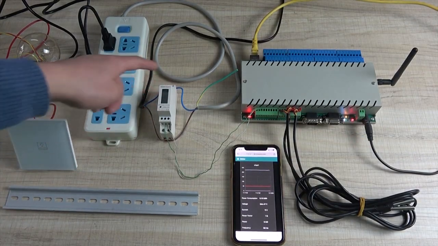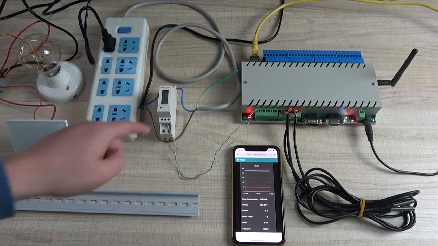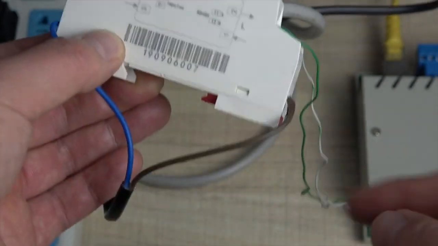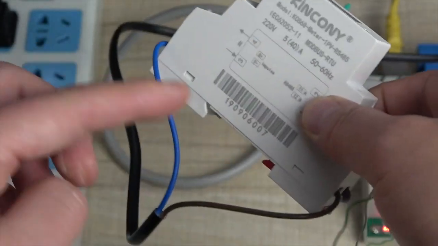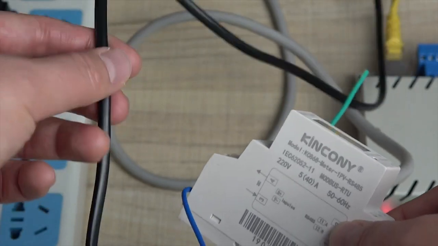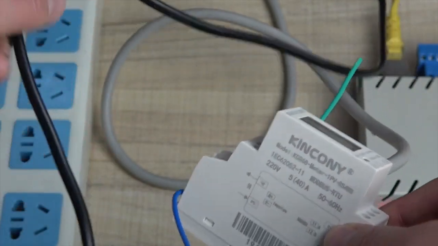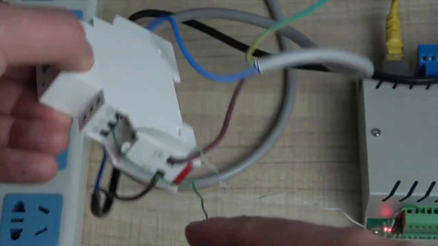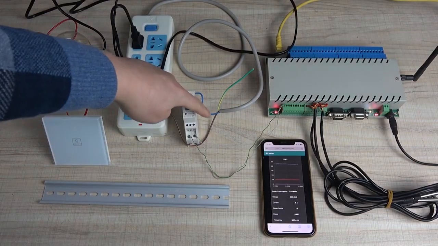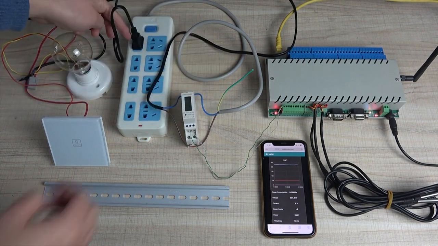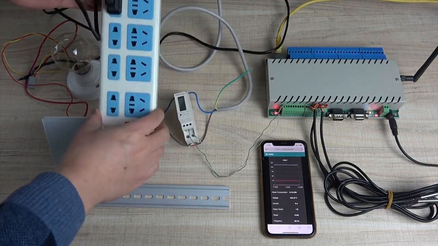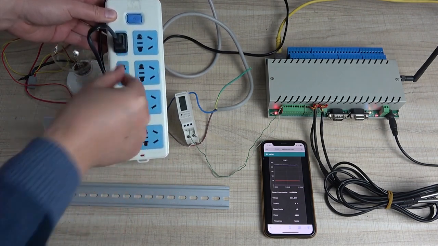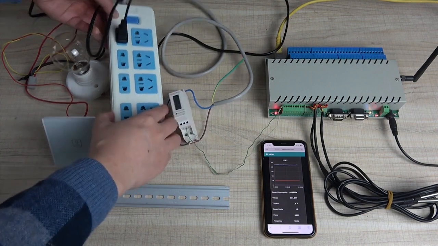So we can see all the points. You can see this L input and N input, which I have connected to this line. This is for input power, the power from your house. And this is the output; I have used this cable to connect to this outlet, so your electronic device can connect to this socket.